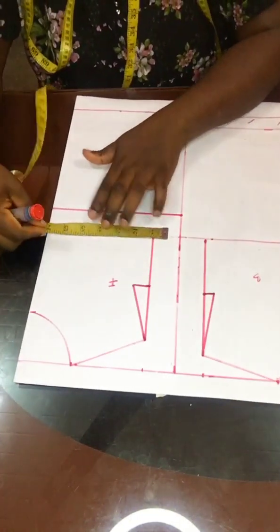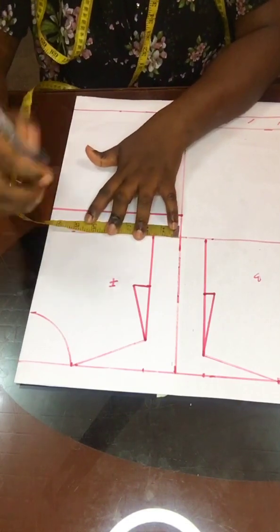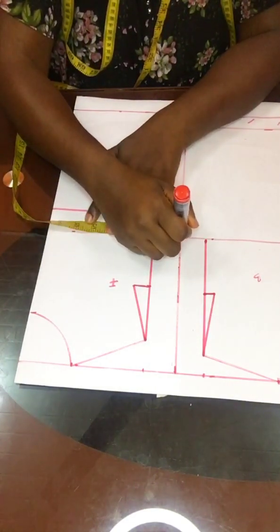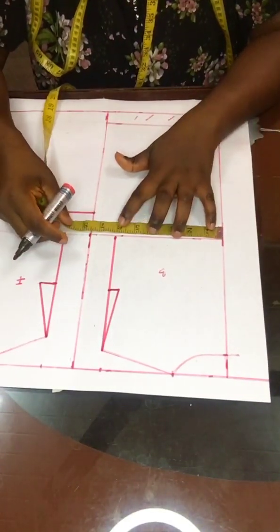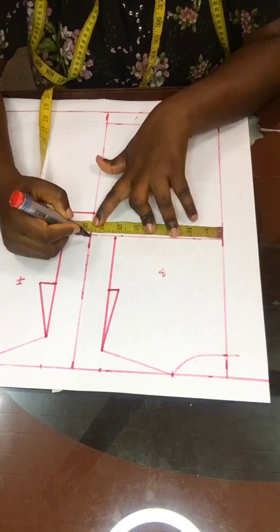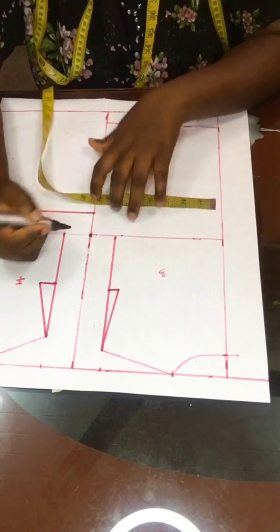So I'll move over to the center front and measure 7.5 inches, which is exactly here. The same thing for the back. I'll also measure 7.5 inches, which is exactly at this line.